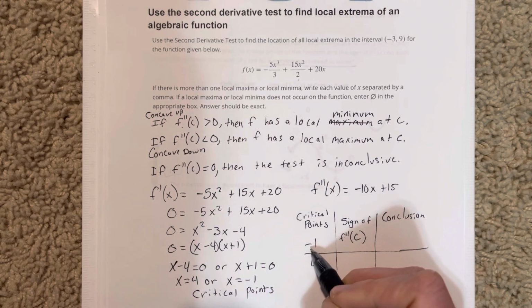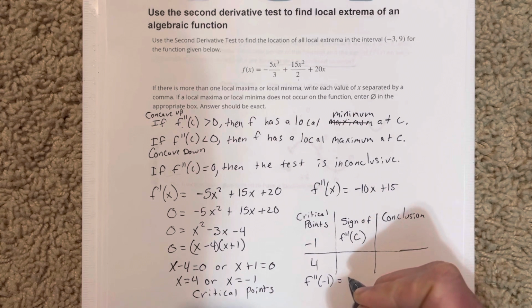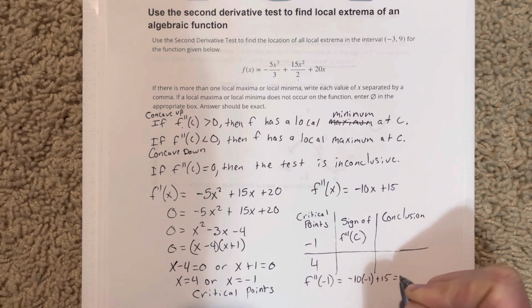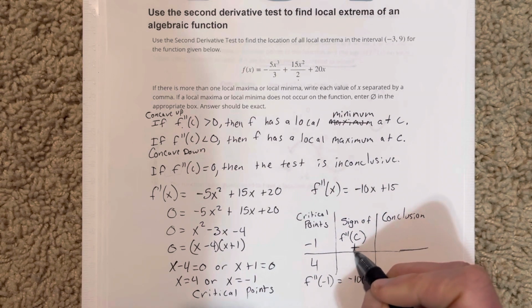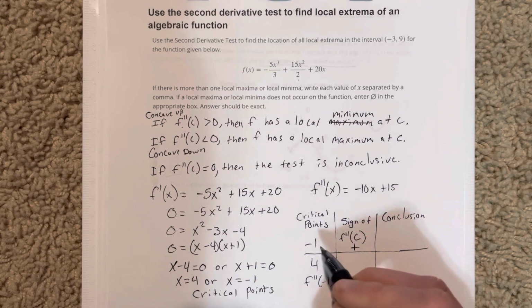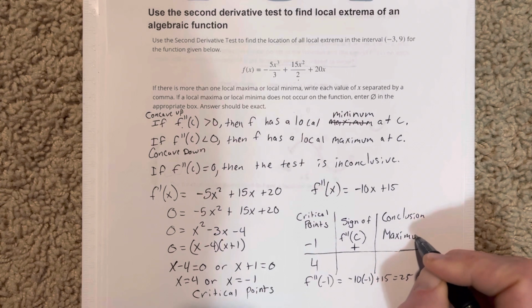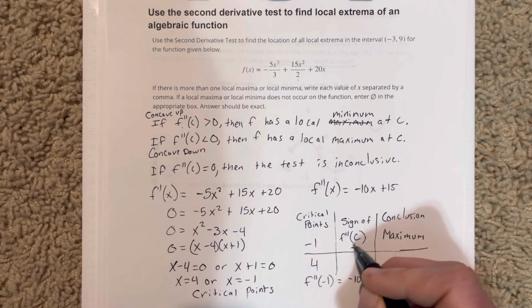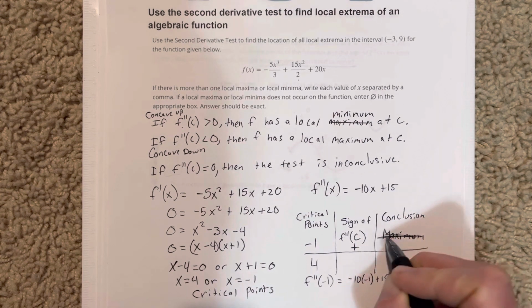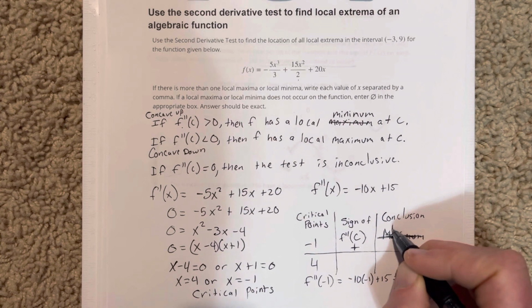So if I take -1 and plug it into f double prime, I'm going to say f double prime of negative 1. I end up with negative 10 times negative 1 plus 15, which is 25. So this gives us a positive sign for that critical point, and if we have a positive sign, that means we're concave down. So that means negative 1 would be a maximum. Sorry, that would mean, well, this is concave up. I messed that up again. This is concave up. This is not a maximum. Positive means concave up. That's a minimum.